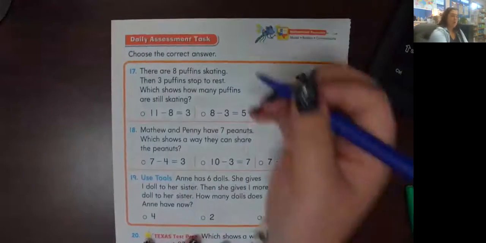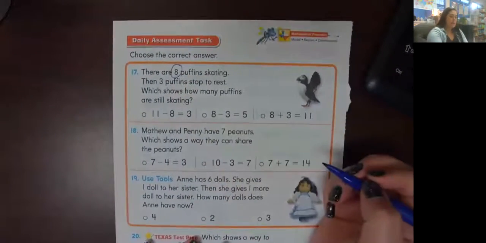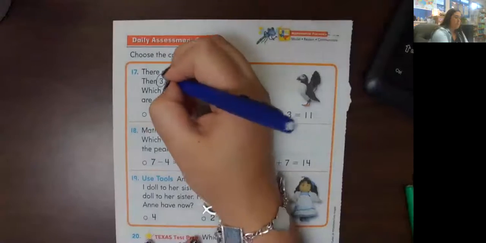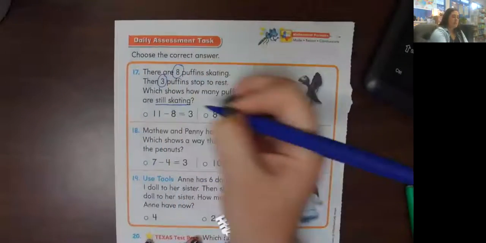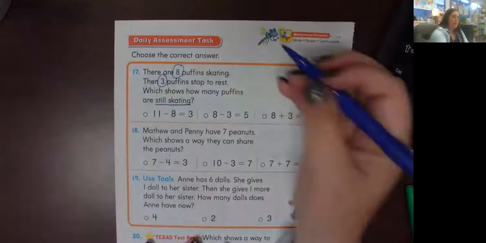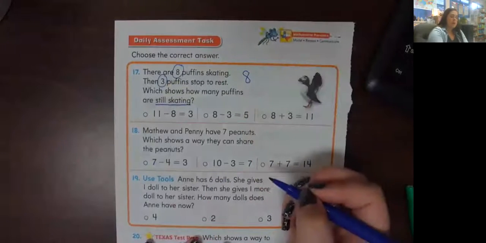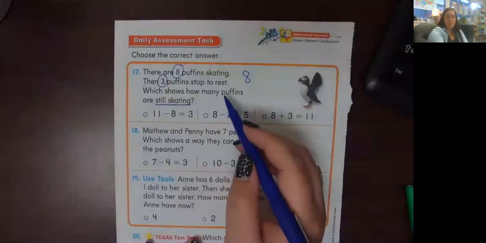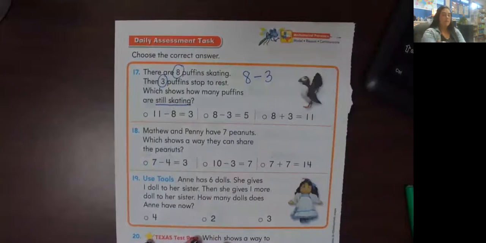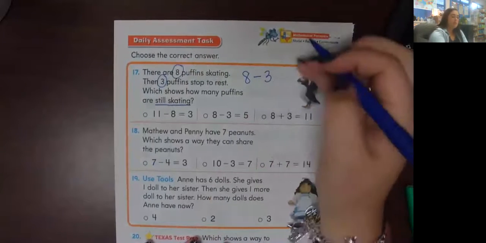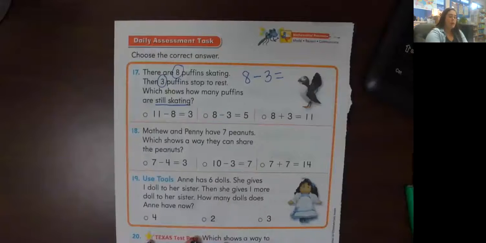Okay, it says that there are 8 puffins skating. Then 3 puffins stop to rest, which shows how many puffins are still skating. So there were 8 puffins. Okay, 3 of them stopped. So that's the same as subtracting, like if they were leaving, they stopped skating. So 8 minus 3 equals, we want to figure out how many are left.